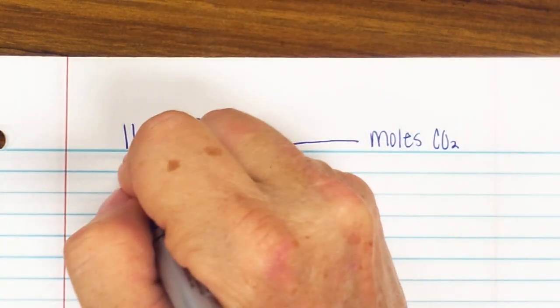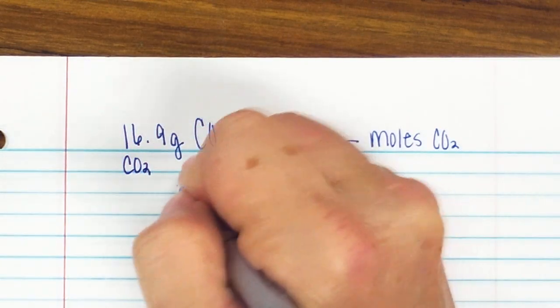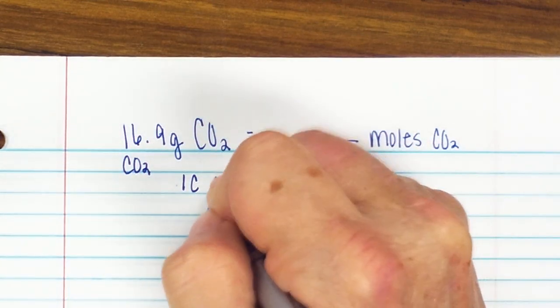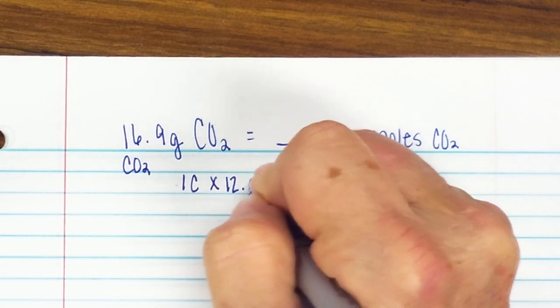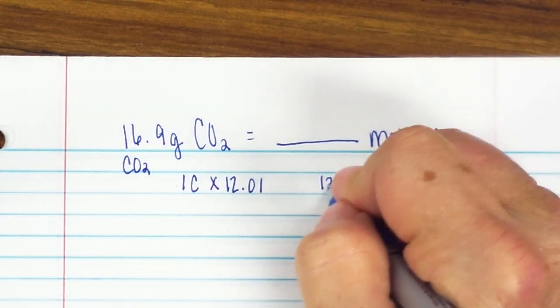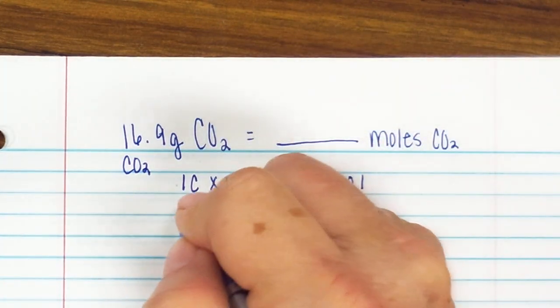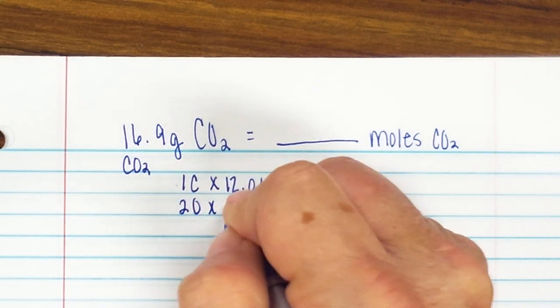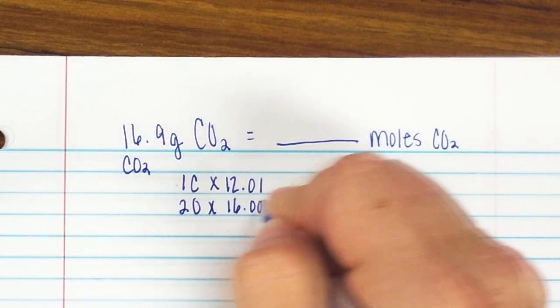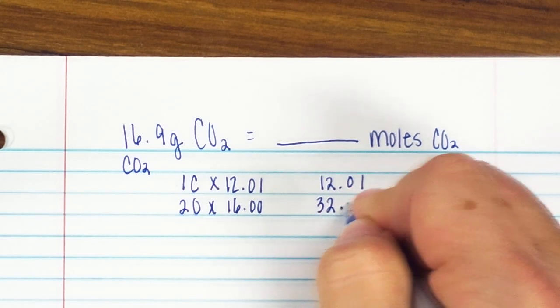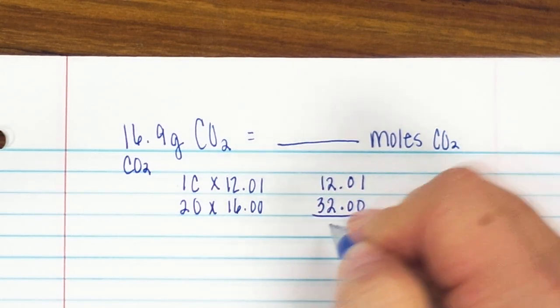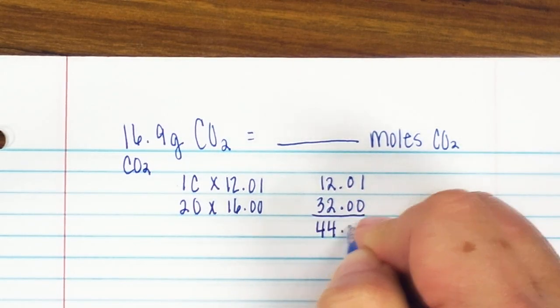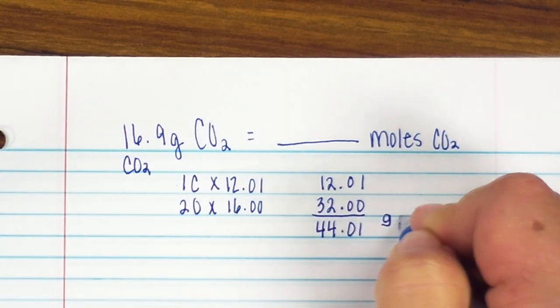So I take 1 carbon and 2 oxygens, which gives me a total of 44.01 grams per mole.